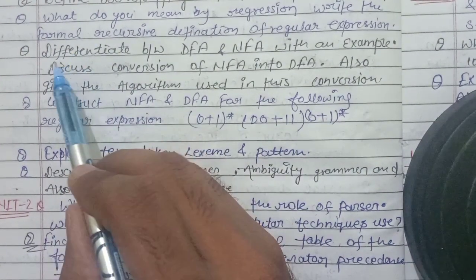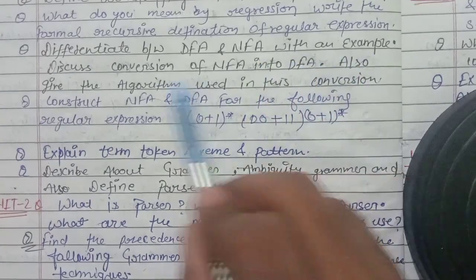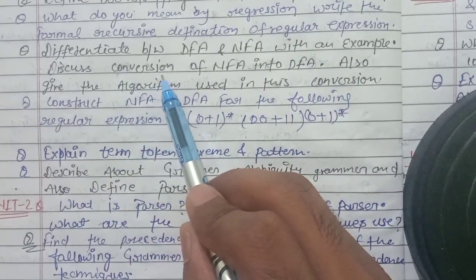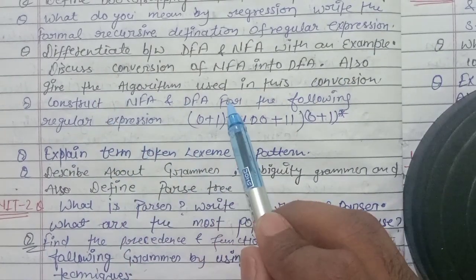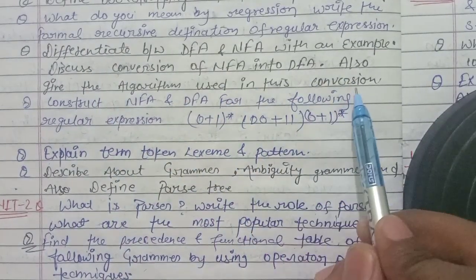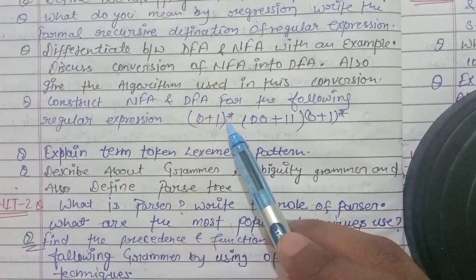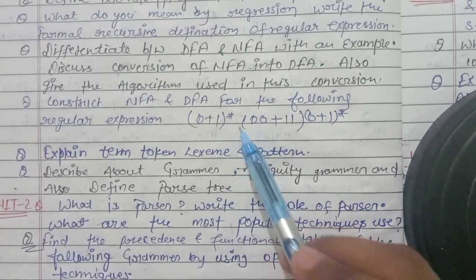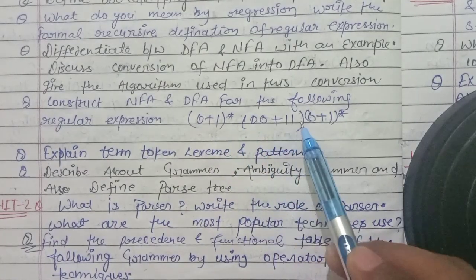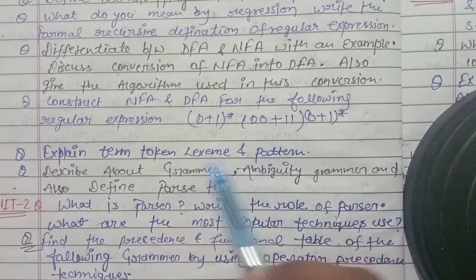And the next question is: differentiate between DFA and NFA with an example. Discuss conversion of NFA to DFA. Also give the algorithm used in the conversion. And the next question is: construct NFA and DFA for the following regular expression: (0+1)*(00+11)(0+1)*.